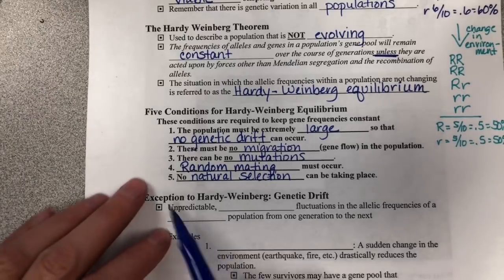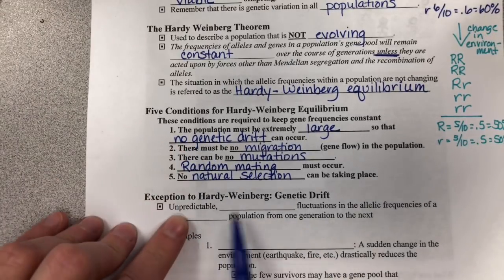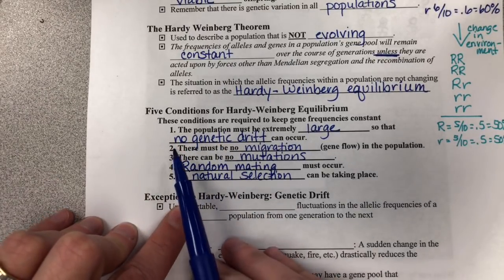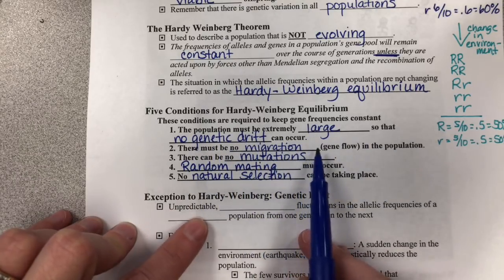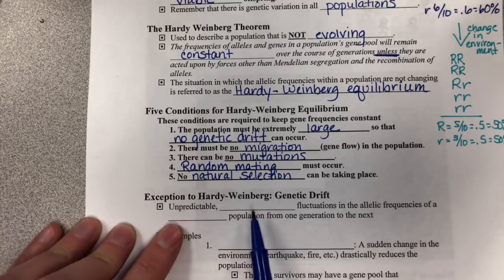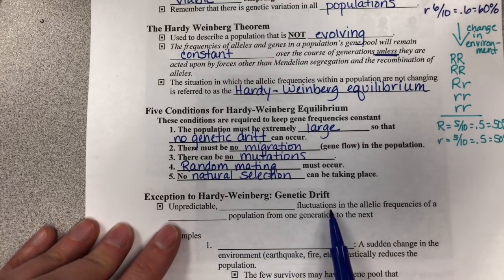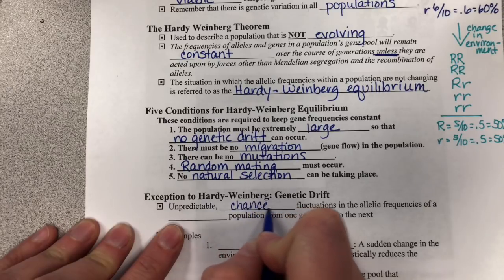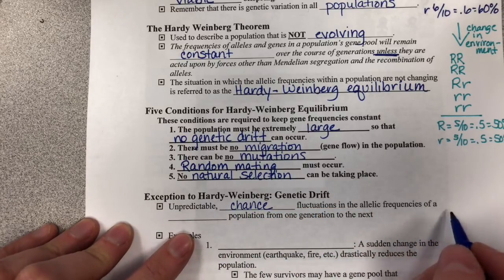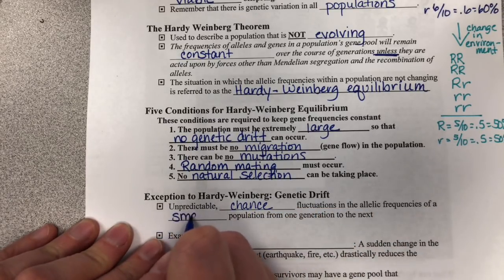So let's look at the exceptions to this. It says the population must be extremely large so that no genetic drift can occur. Let's talk about what genetic drift is. It is unpredictable chance fluctuations in the allelic frequencies of a small population.